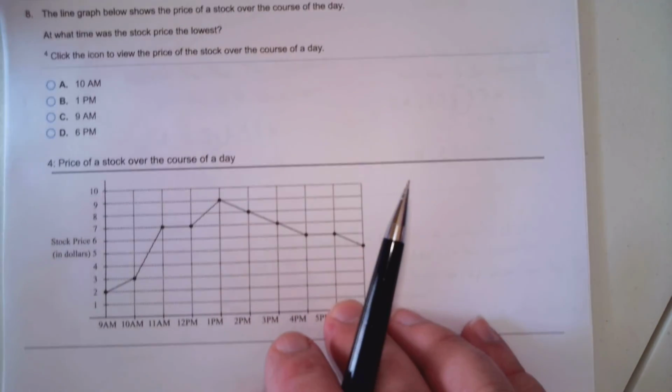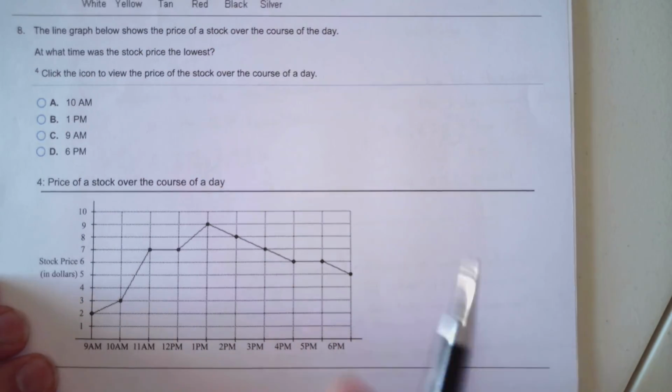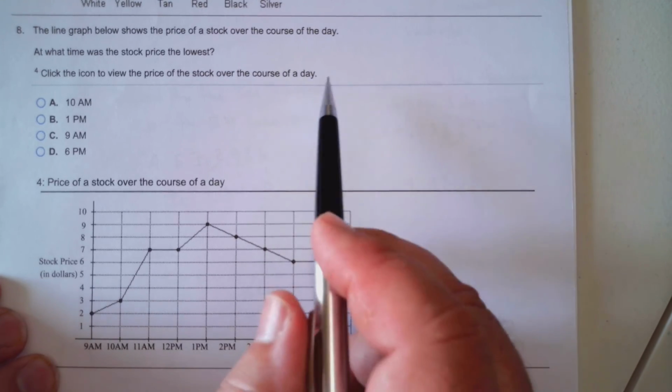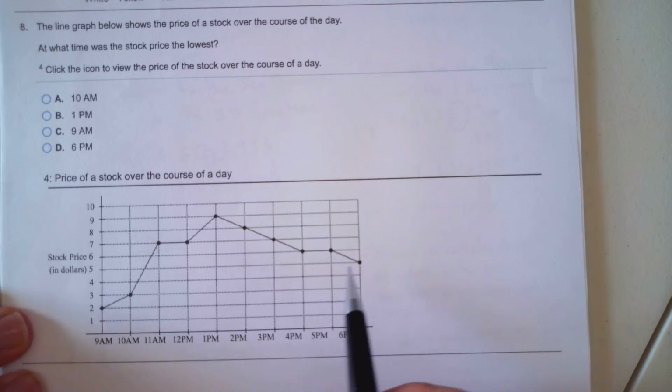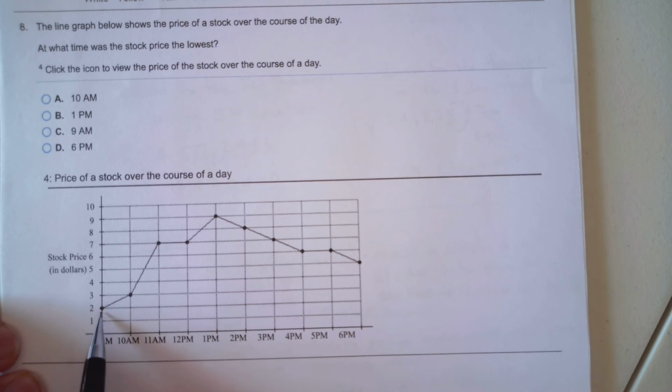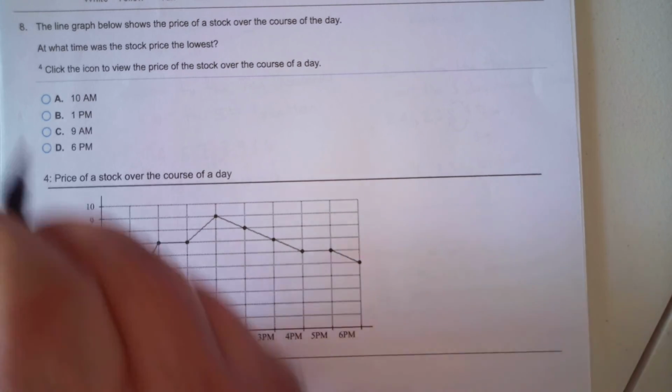The line graph below represents the price of stocks over the course of a day. At what time is the stock price the lowest? Well, these are the stock prices. The lowest it is here. It's at 9 o'clock in the morning. So it's C.